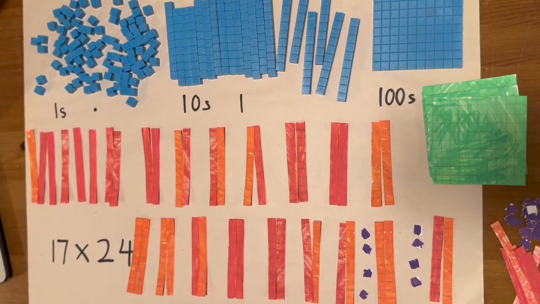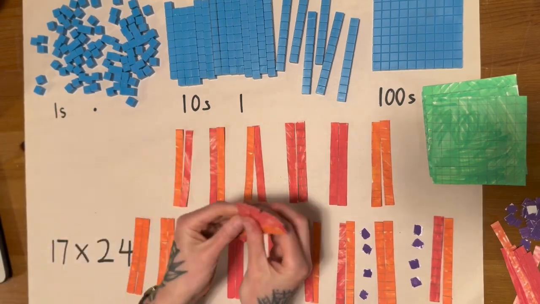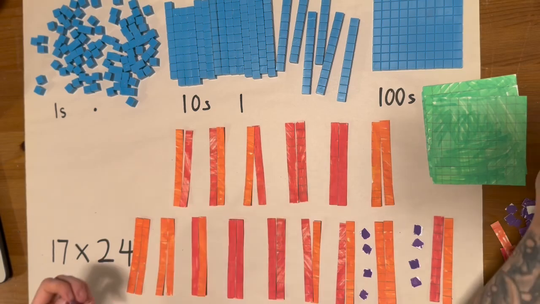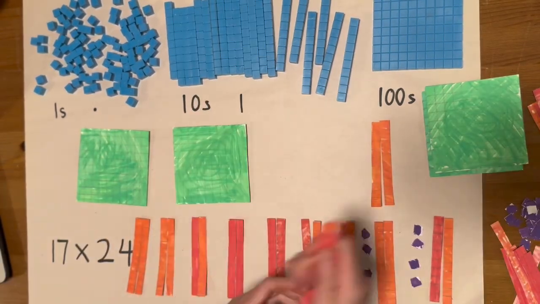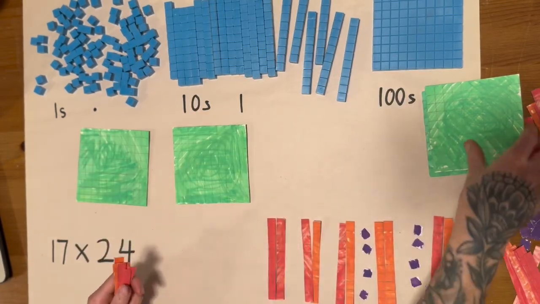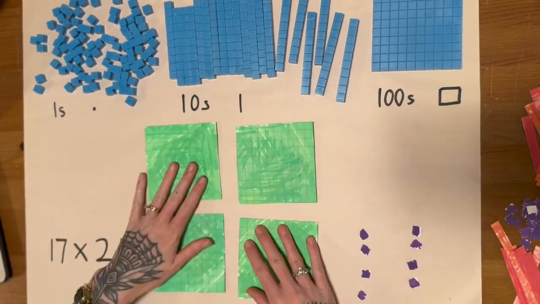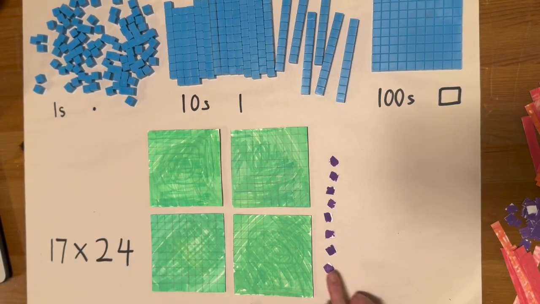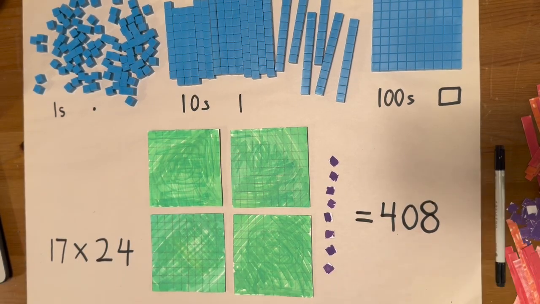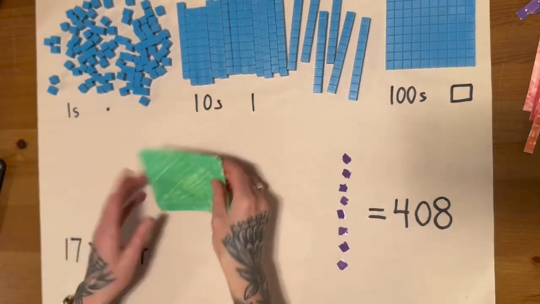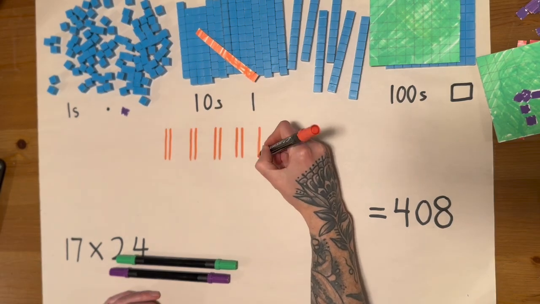Now you can see I've started trading in my ones for tens because it's easier to see how many ones I can trade when they're all laid out. And now I'm trading in tens for 100s, and slowly this simplifies the number and helps me find the answer, or product, of the multiplication. And so now we see that we have 4 100s and 8 ones equaling 408. So I was pretty close with my guess of 400, but let's try again with a pictorial example.